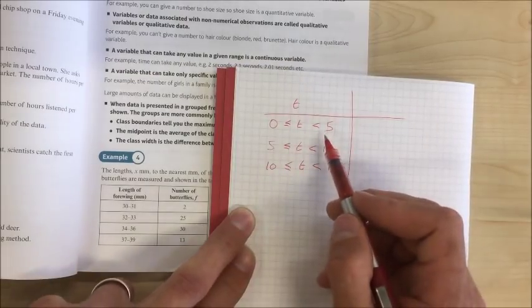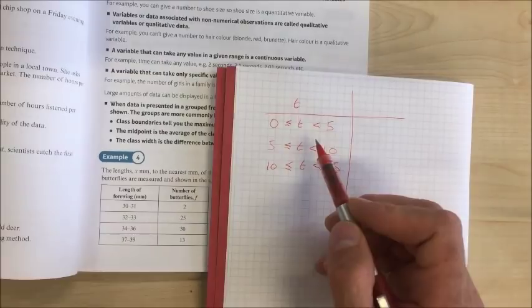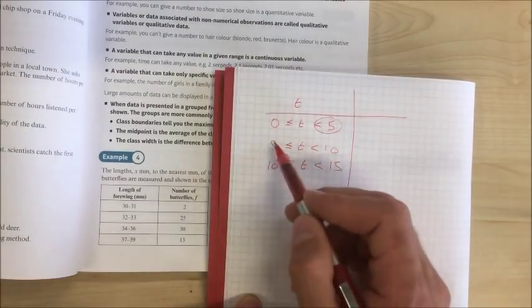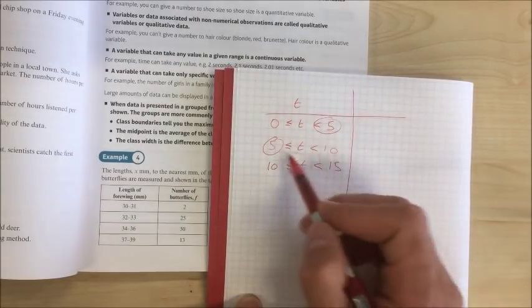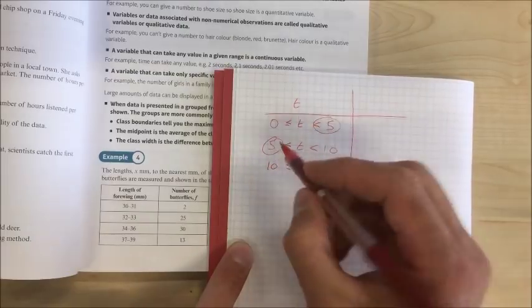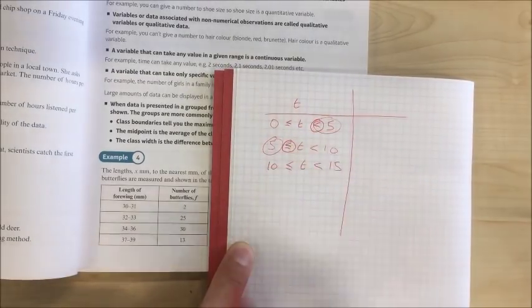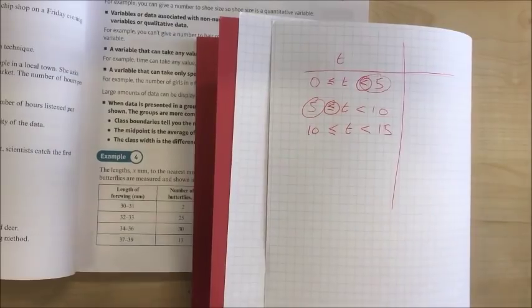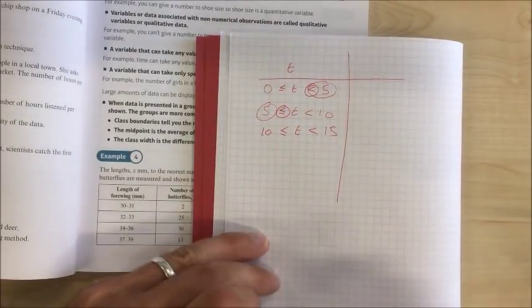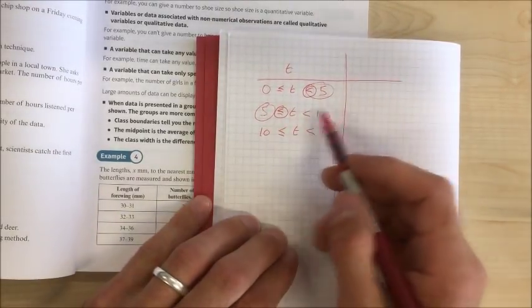And what if I measure somebody as exactly 5 minutes? Well, do I put them in this category or this category? What I'm going to do is put them into this category because this is an inclusive inequality and that is not an inclusive inequality. So I'm sure you're familiar with that idea, and it works very nicely as long as everybody's a mathematician.